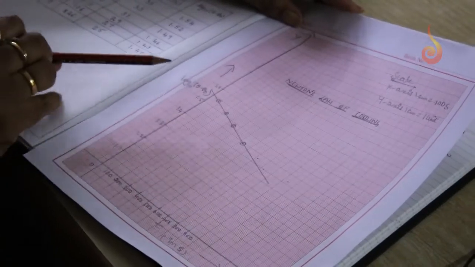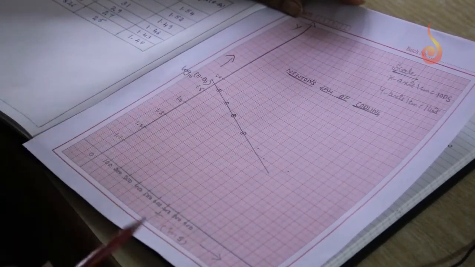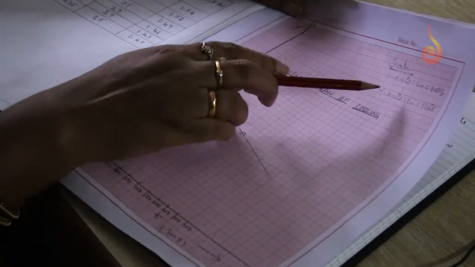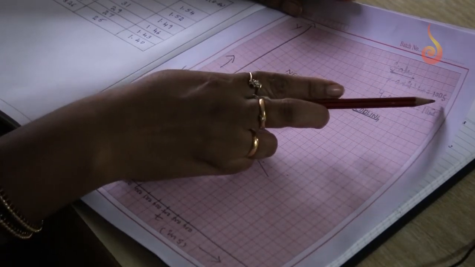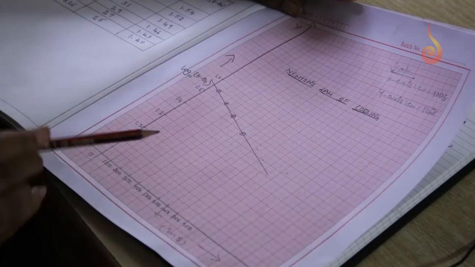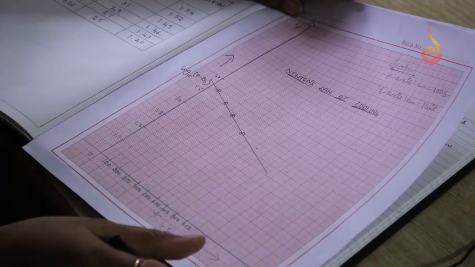And second, we have another graph here, that is log to the base 10 of theta minus theta naught versus time. As you can see, it's a straight line. The scale taken here is x-axis 1 centimeter equal to 100 seconds and y-axis 1 centimeter equal to 1 unit. This straight line verifies Newton's law of cooling.